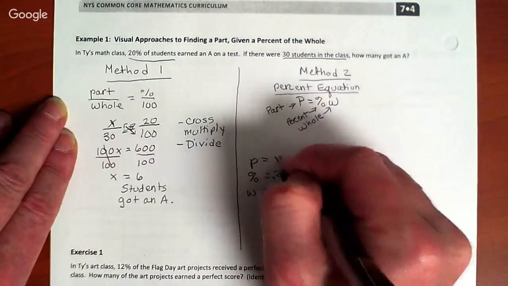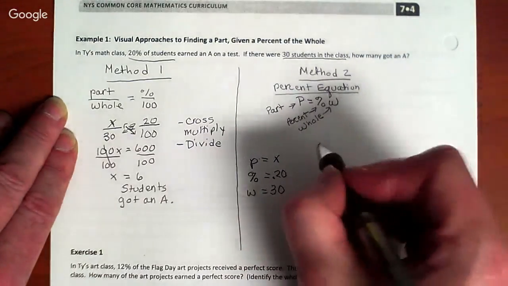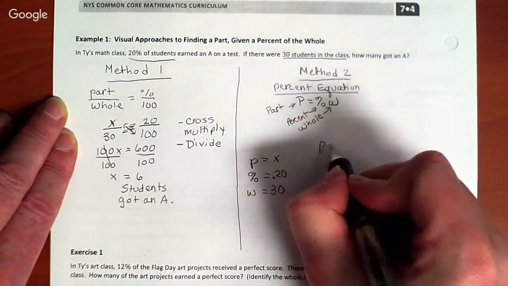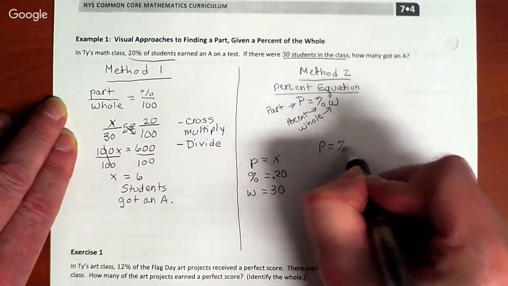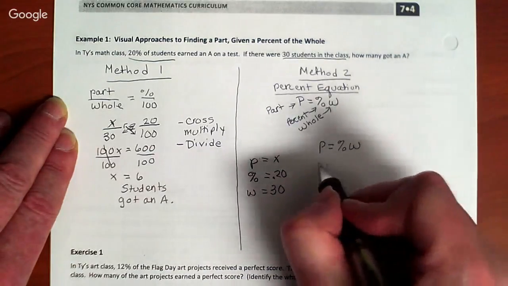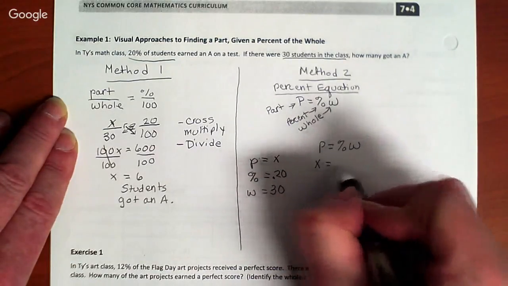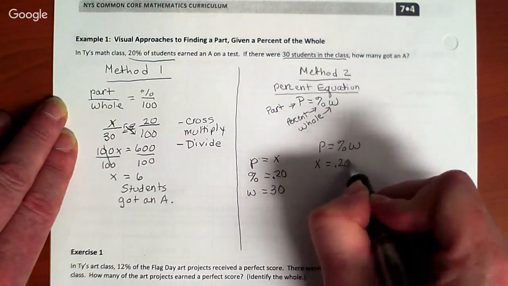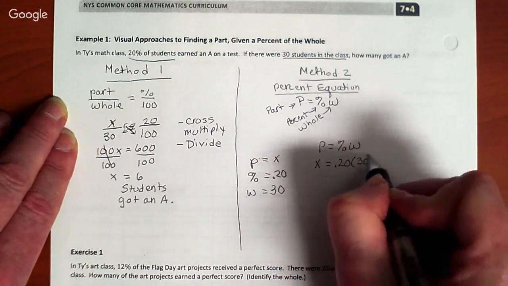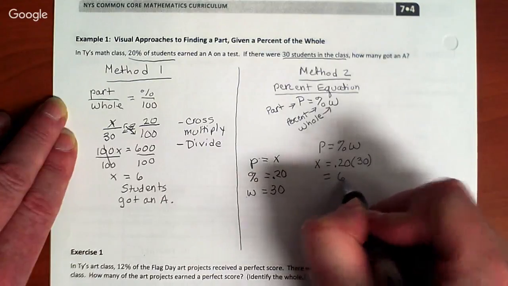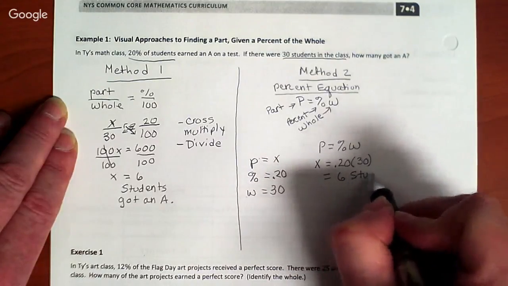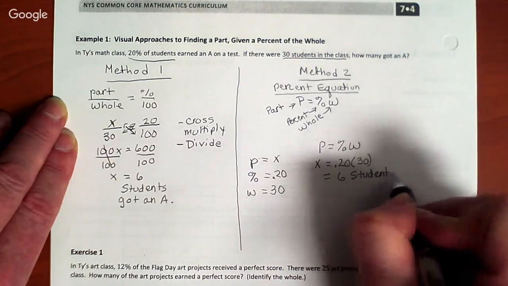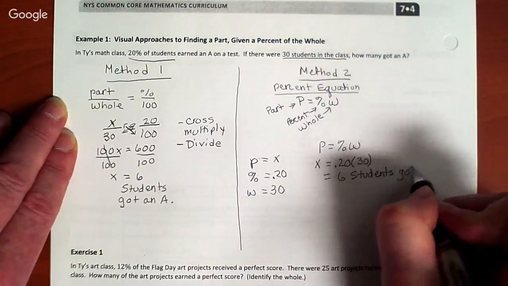And we are looking for the part, which would be x. As always, you write our formula down. P equals percent times whole. So we would have x equals 0.20 times 30. And our answer again would be 6 students got an A.